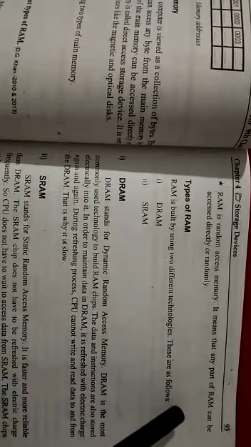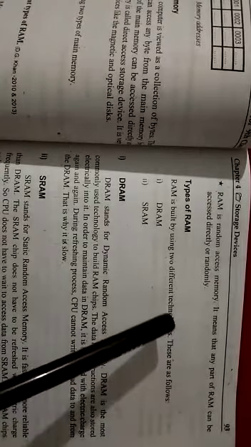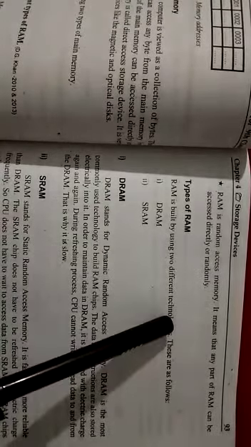RAM is random access memory. It means that any part of RAM can be accessed directly or randomly. Which data is put in RAM can be used directly or randomly. When you want to use your data, that is copied in a CPU register, and after the CPU register, it can be put in any specific location of memory where you want to put your data.